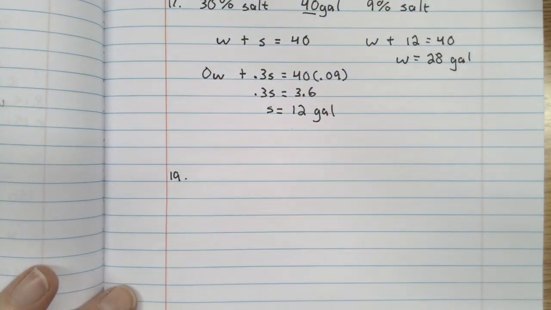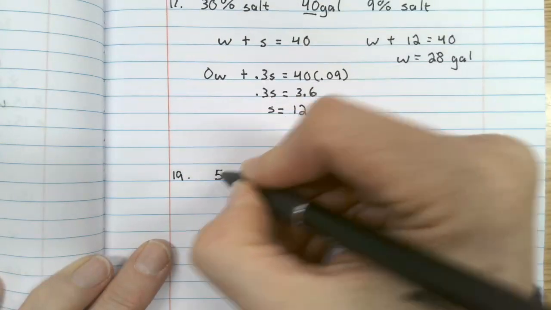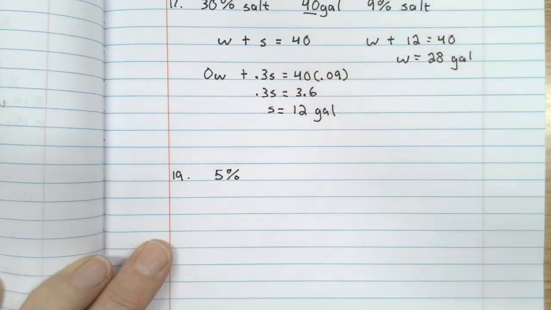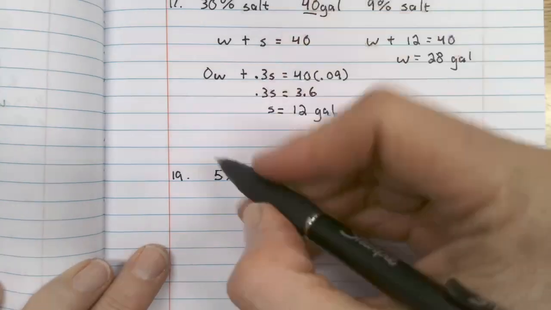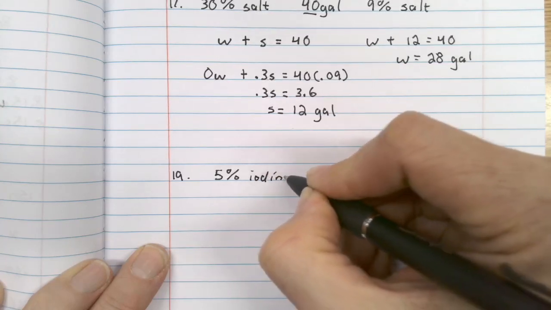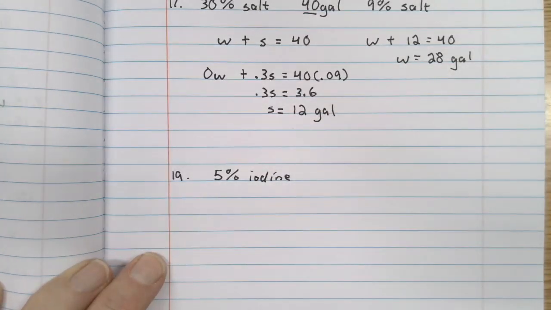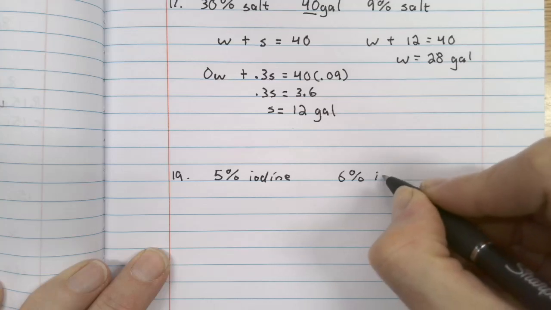Okay, let's jump down to number 19. A pharmacist is making an antiseptic of iodine and alcohol. The solution he now has is 5% iodine. That's what he's got right now. Let me go ahead and spell out the whole word, iodine, just for fun. Hope I spelled that right. He wants a mixture that is 6% iodine. That's the goal.